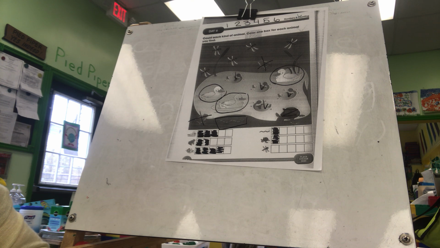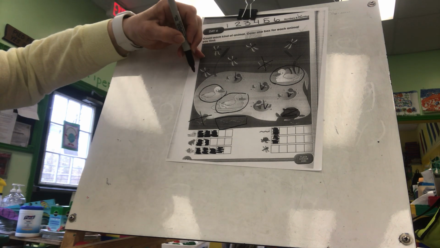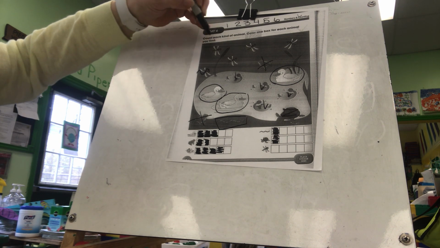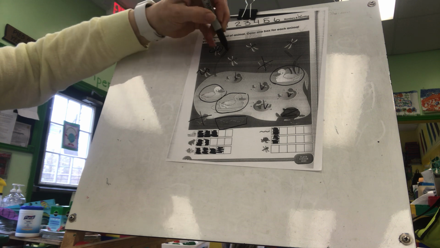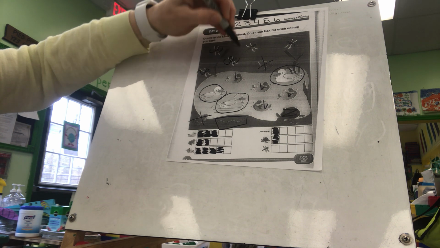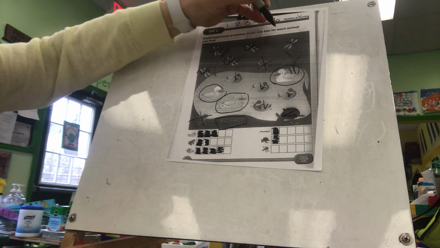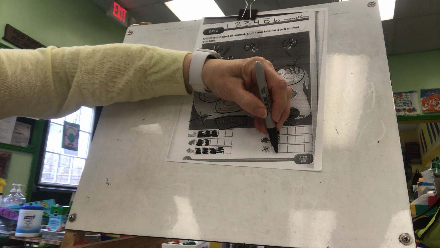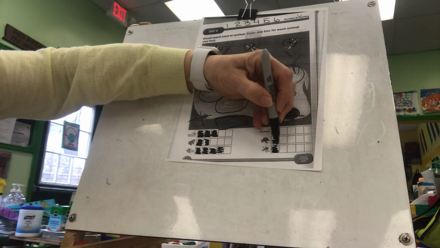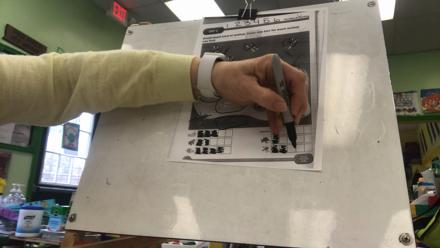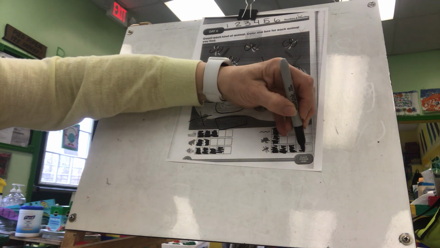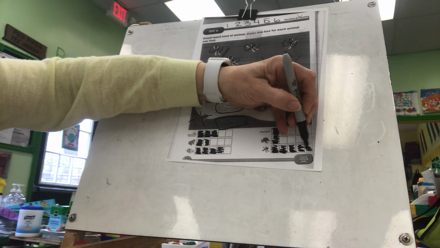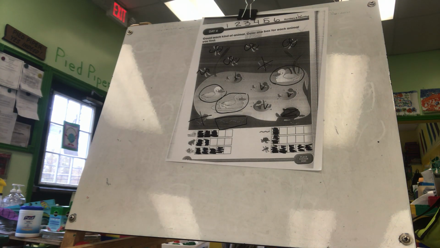Oh, there's some dragonflies there. I think I'm going to put a squiggly line on the dragonflies. 1, 2, it was fun making squiggles. 3, 4 squiggles, 5 squiggles. Let's fill in 5 boxes. 1, 2, 3, 4, 5. All right, let's look at our graph.